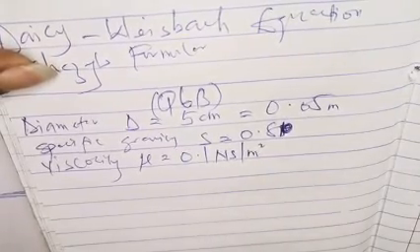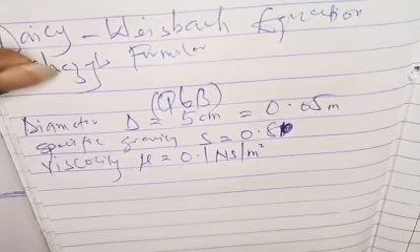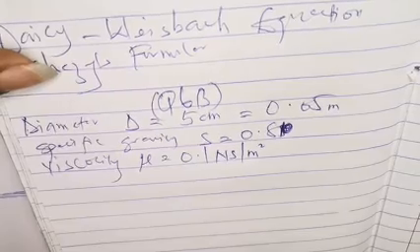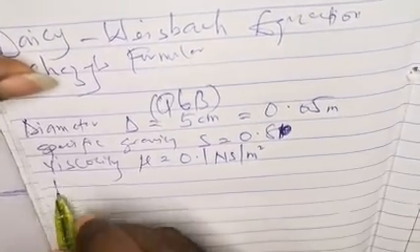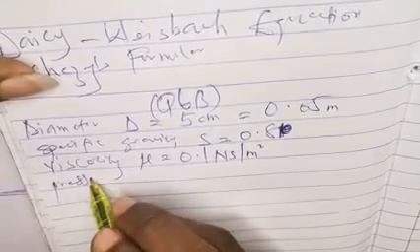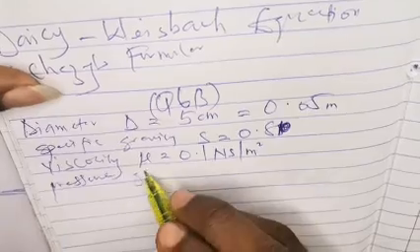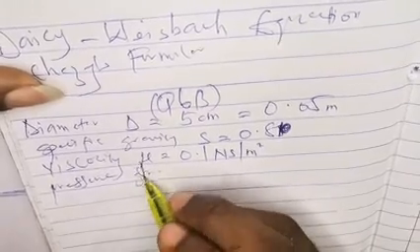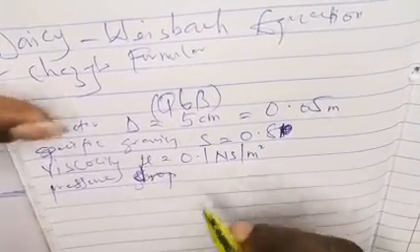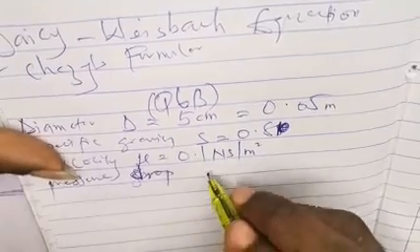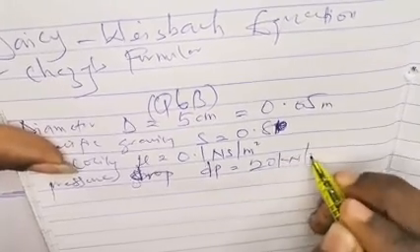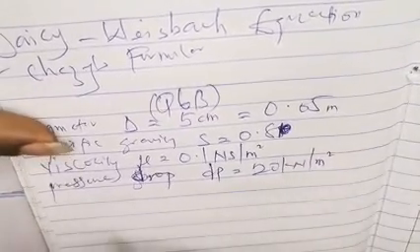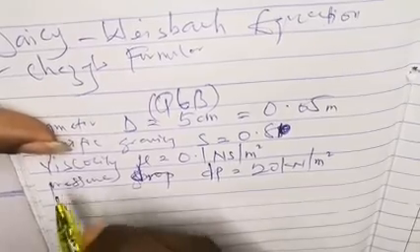Okay, we're given pressure drop per meter of pipe length as 20 kilo. So this is actually the pressure gradient, or pressure drop. As the question says here, that's dP, was given as 20 kilonewton per meter squared, and then they said per meter length.